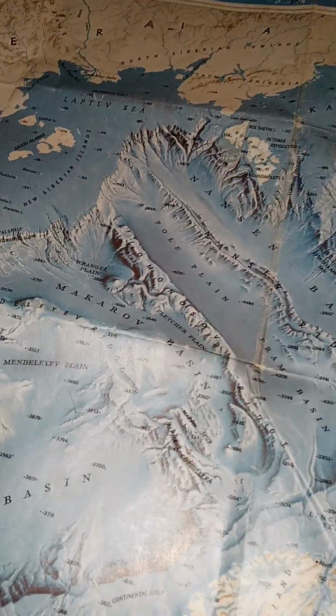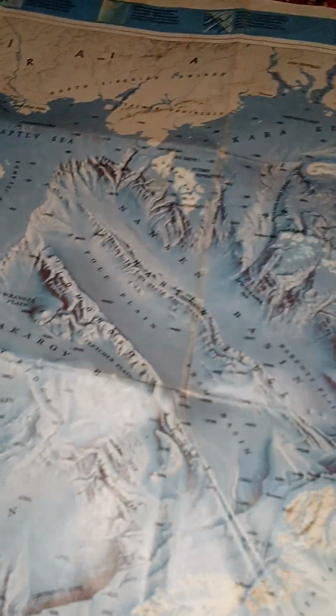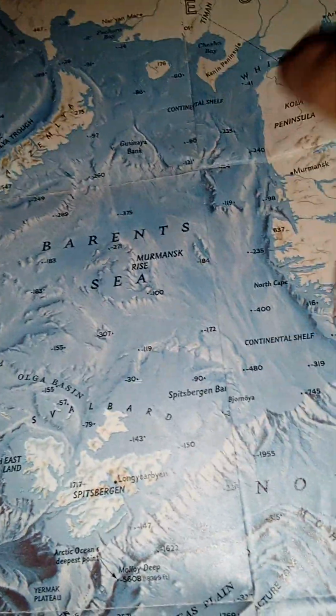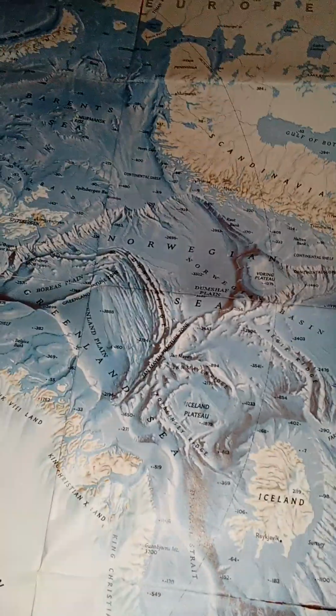A lot of these places are covered with ice the whole time, all year round. Maybe every once in a while a ship can get a little up to Europe, get in here somewhere. I don't know how much sea travel they do. I guess nuclear submarines can go underneath the ice and go wherever they want in this ocean.